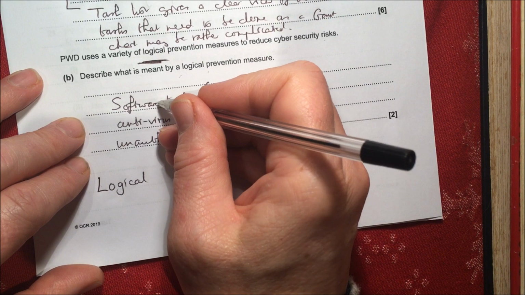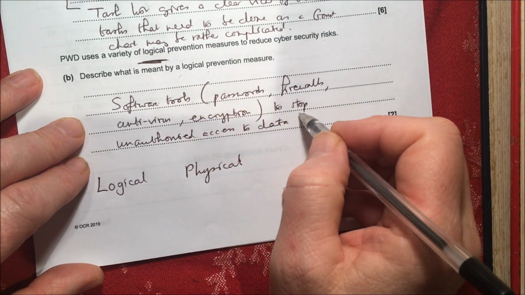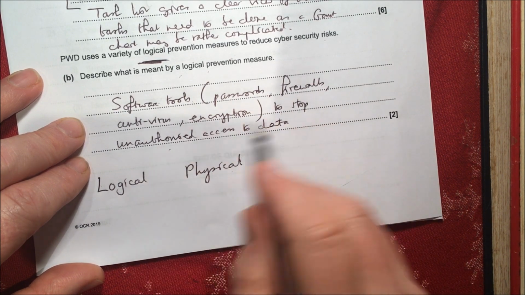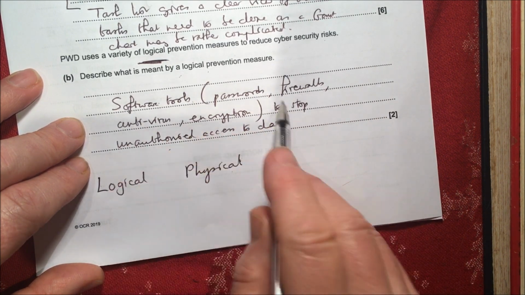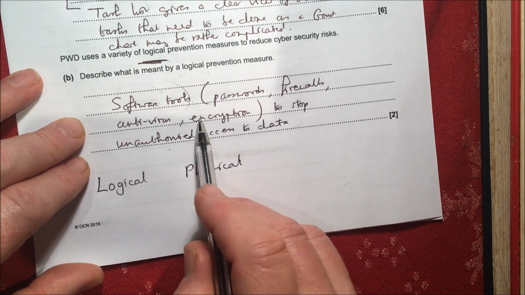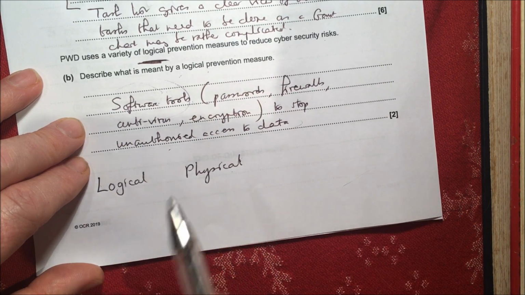So the important thing here is that a logical prevention measure is a software tool that stops unauthorized access to data. You can have a mark if you state one of these. The important thing here is you need to talk about software and you need to talk about what it's being used for. 1 and 1 makes 2.